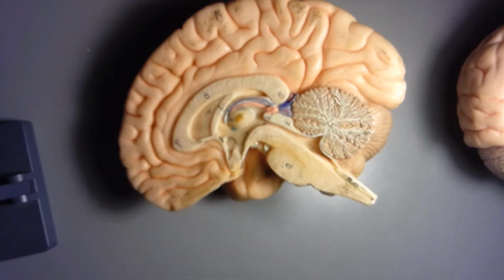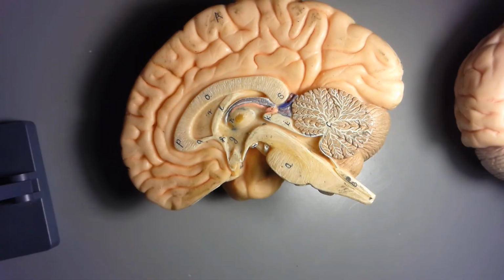So if I grab another brain model, let's see if I can piece it together a little bit here for you.